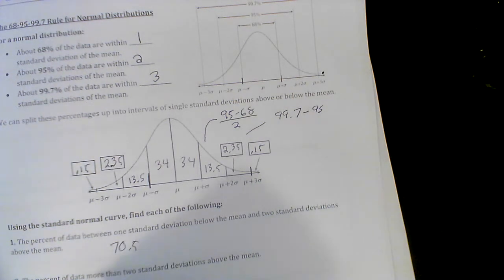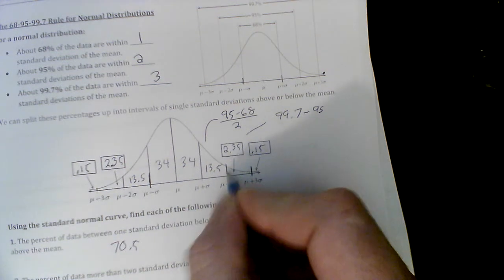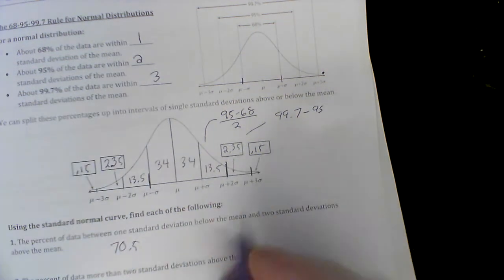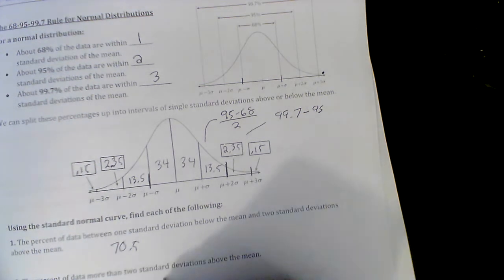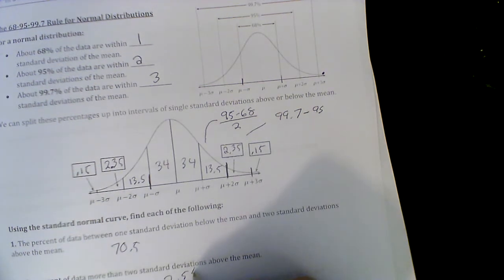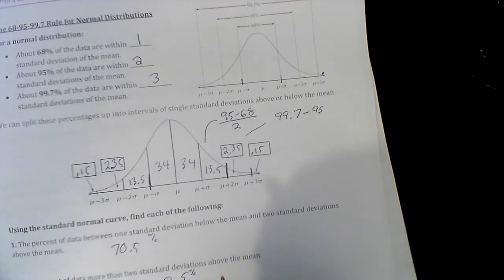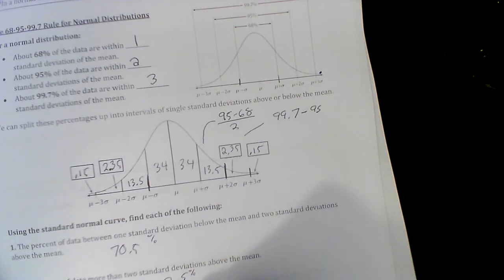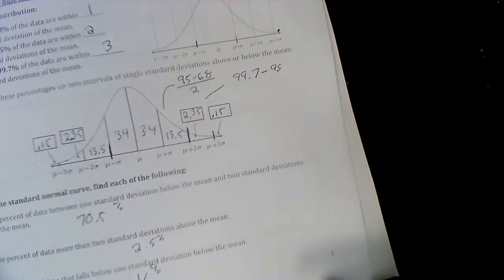All right. More than 2 standard deviations above the mean, so above this point, we can probably do that math in our head, these two added together for about 2.5%. All right. 1 standard deviation below the mean. So all of this right here. Well, if these two down here are 2.5, that's 16%. So all 3 of these added up together.